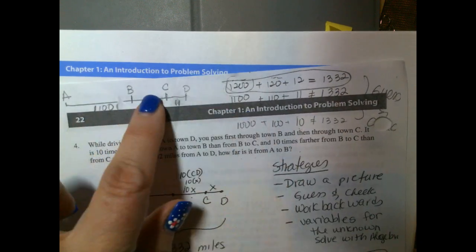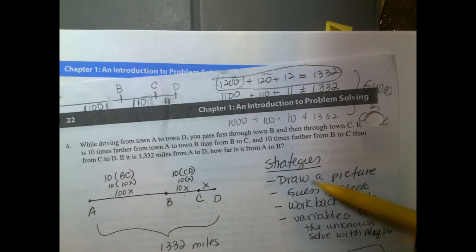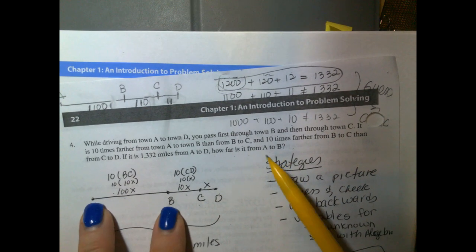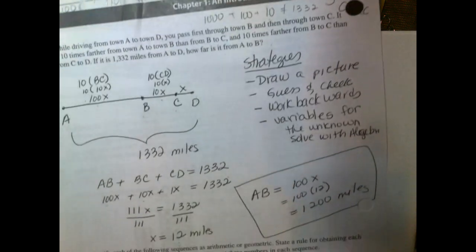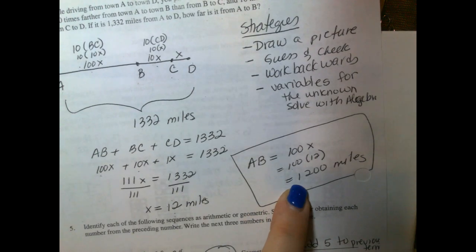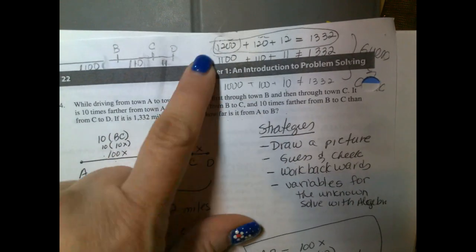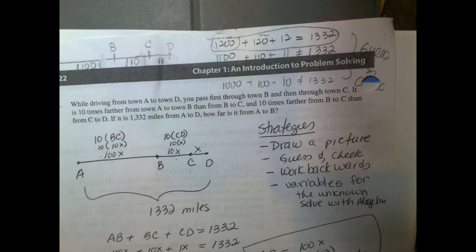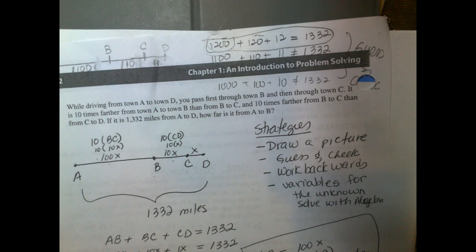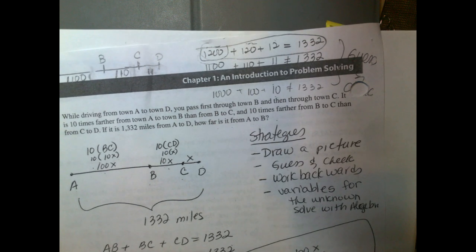Now that you know all the pieces, all the parts, then you can answer the question that says, what is the difference between A and B? So they don't ask you for all of it, they just ask you for the first one. So the difference between A and B is 1,200 miles, because that's what they're asking. That's why it's important in your information to note what the question is asking, right? It's important that you answer what it's asking.